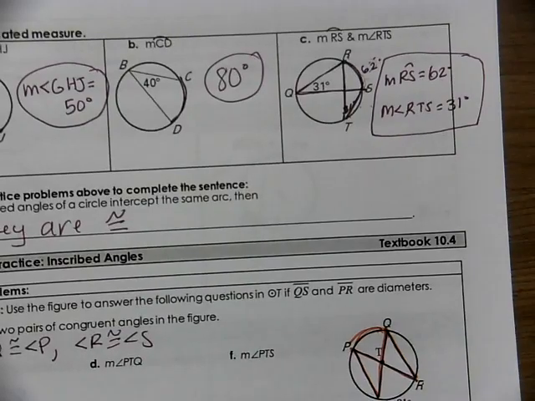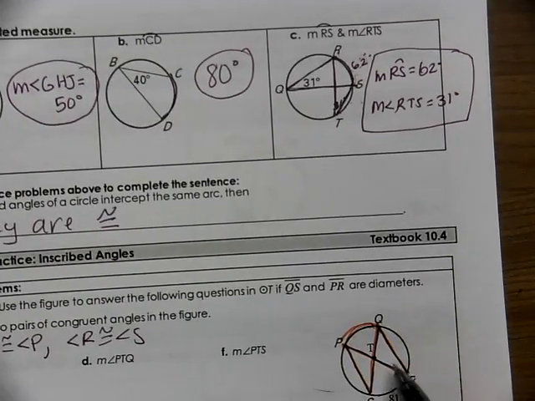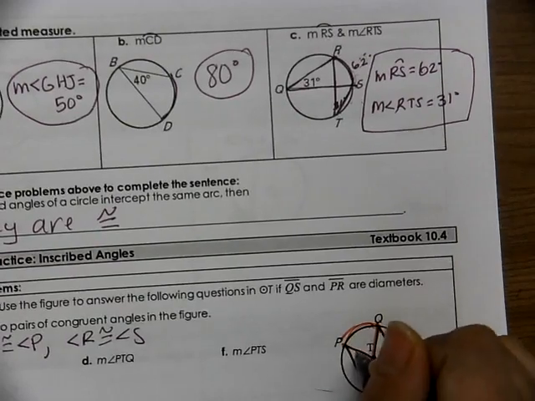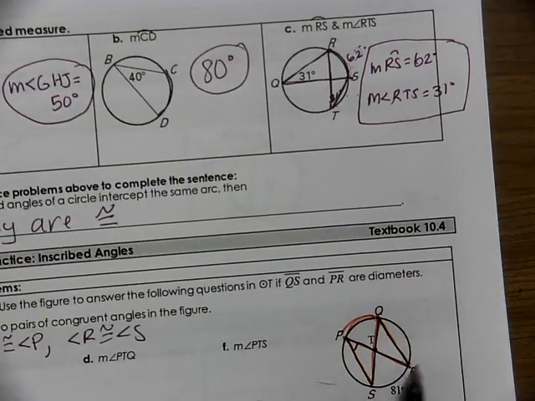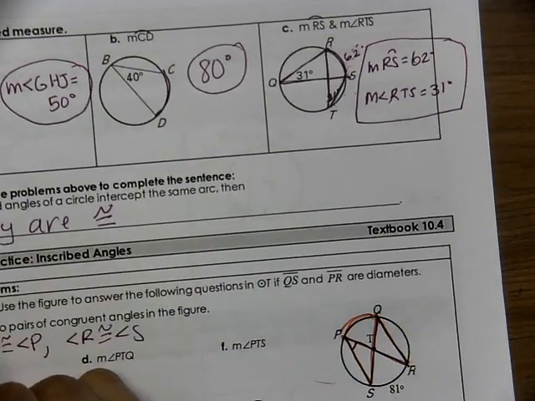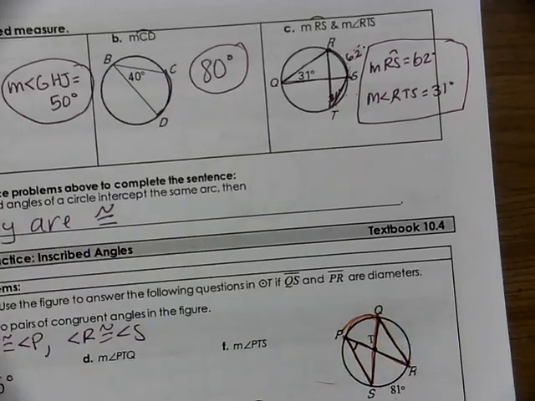So to finish these up, and they go pretty quick, you're again just either multiplying by 2, cutting in half, or figuring out what the leftovers are. SPR is an angle. Talking about this angle here, it's opening up to the intercepted arc, which is SR, which is 81 degrees. You have to cut that in half, so that would be 40.5 degrees.